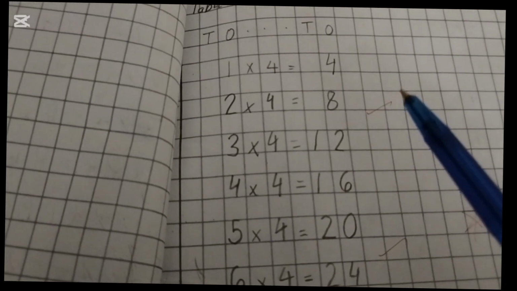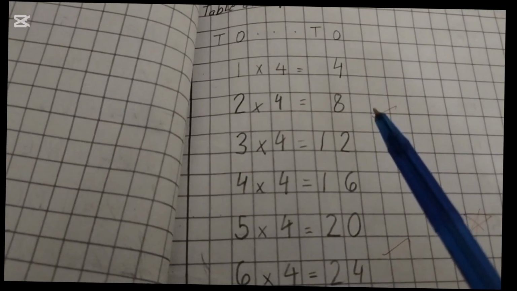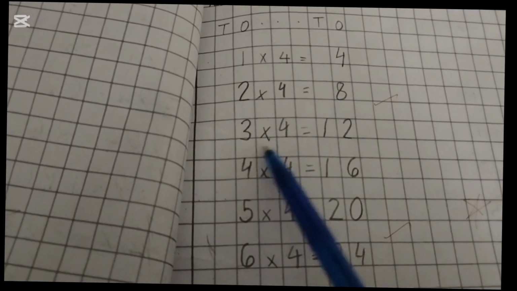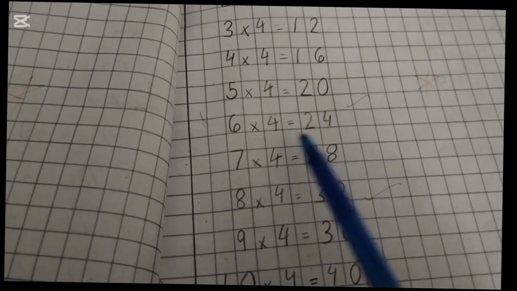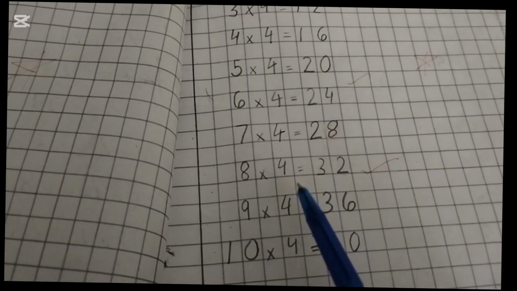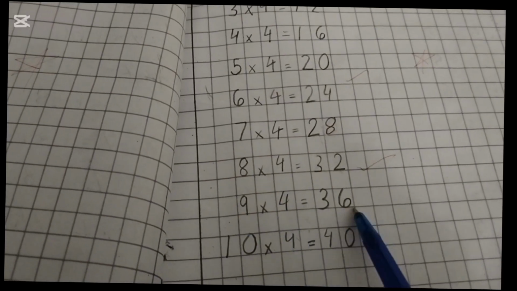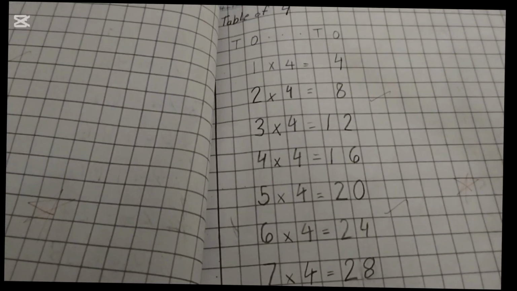So the next one is the table of 4. 1 times 4 is 4. 2 times 4 is 8. 3 times 4 is 12. 4 times 4 is 16. 5 times 4 is 20. 6 times 4 is 24. 7 times 4 is 28. 8 times 4 is 32. 9 times 4 is 36. And 10 times 4 is 40.